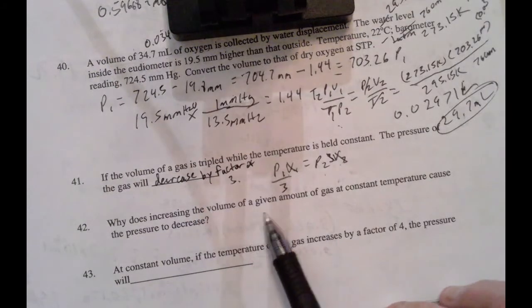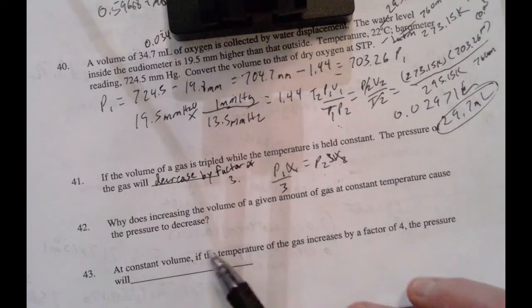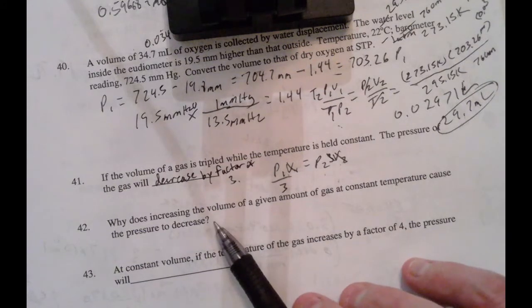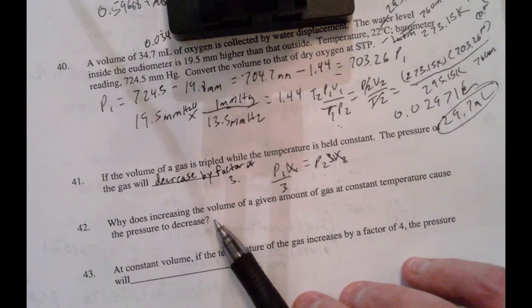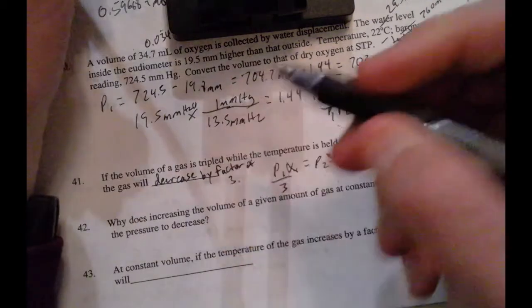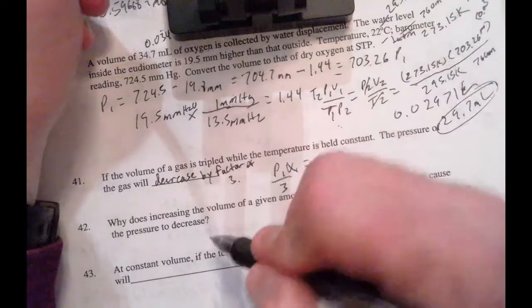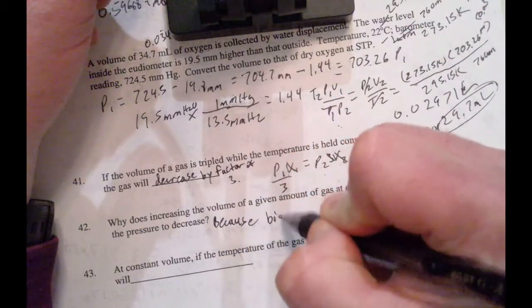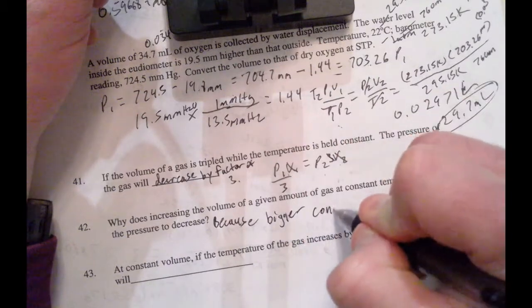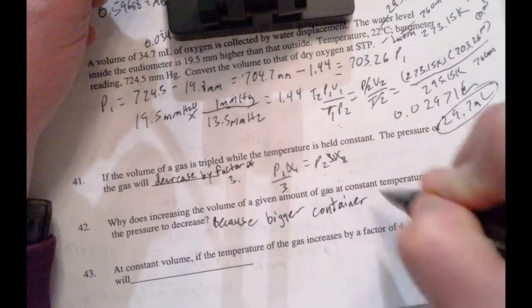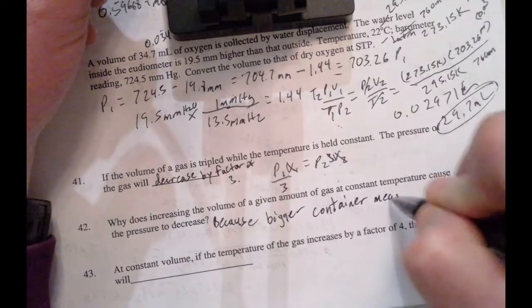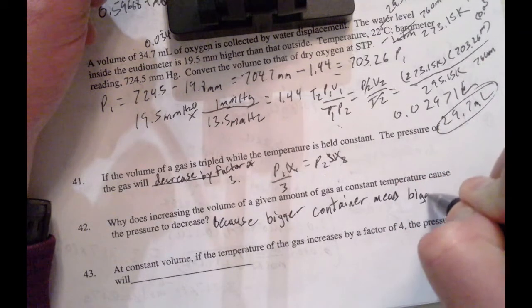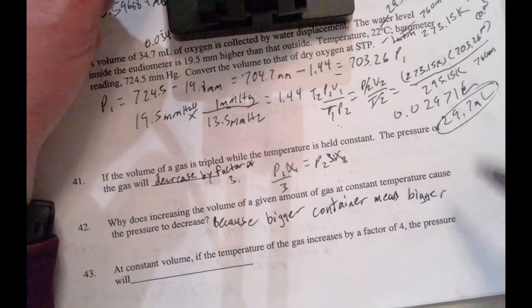Why does increasing the volume of a given amount of gas at constant temperature cause the pressure to decrease? Basically, you have a bigger area, so there's a lower number of collisions. The particles are going to collide with the walls of the container and each other less often. Remember, pressure is force divided by area.